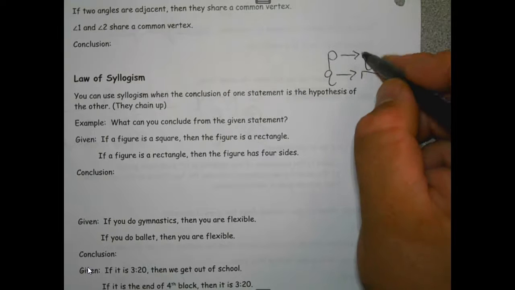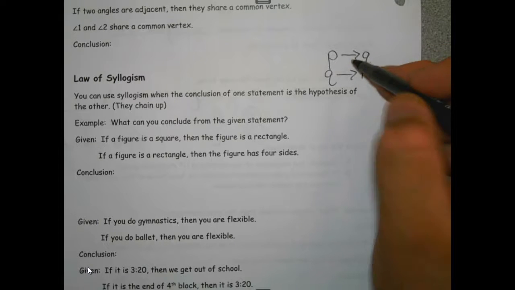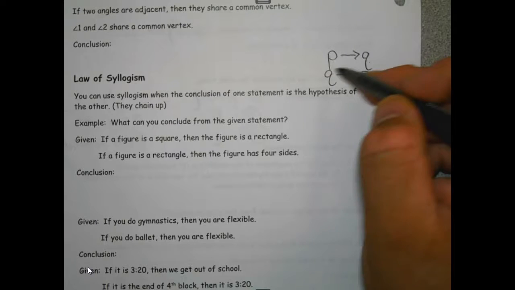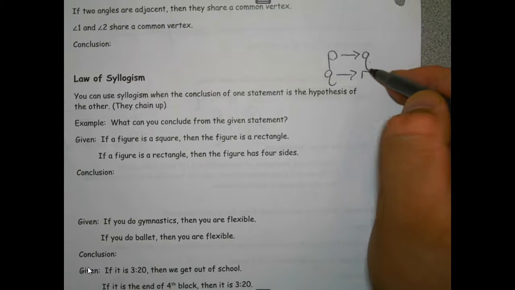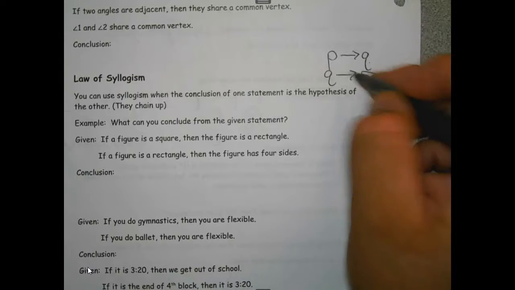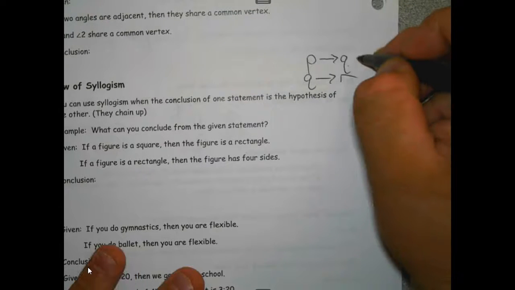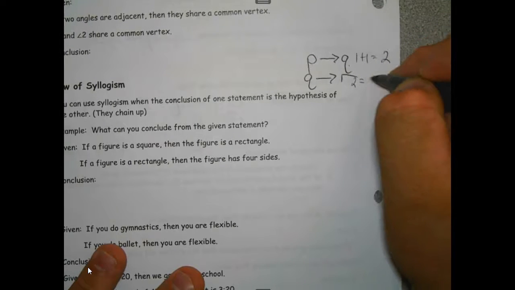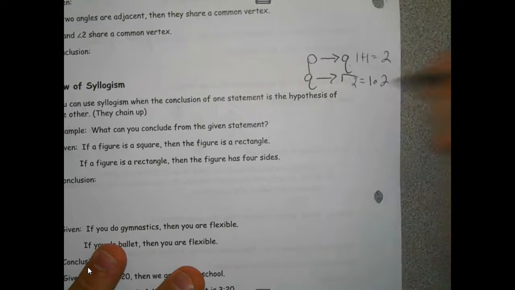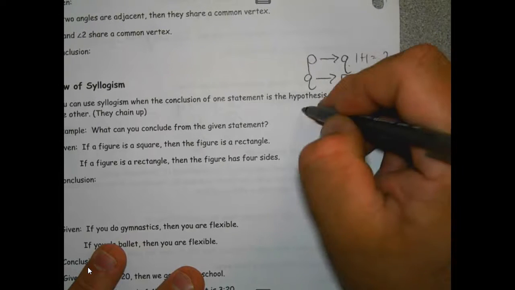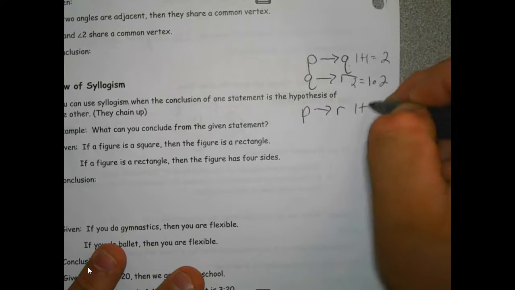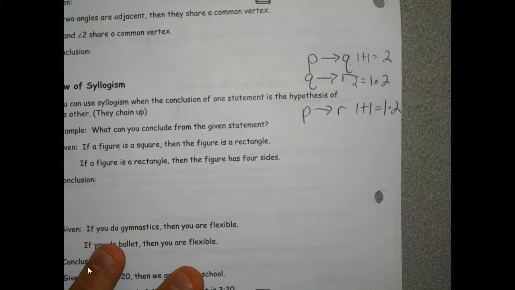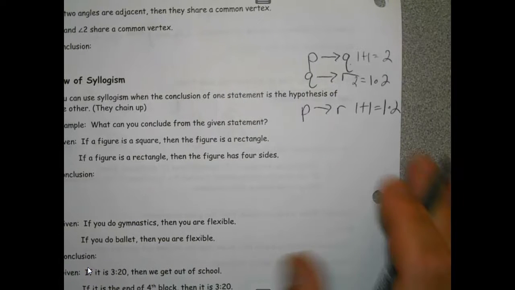the transitive property, for example, if 1 plus 1 is 2, and 2 is 1 times 2, then 1 plus 1 is equal to 1 times 2. I'll do it again. If 1 plus 1 is equal to 2, and 2 is equal to 1 times 2, then the final statement is 1 plus 1 is equal to 1 times 2. That was the transitive property. So the law of syllogism does the same exact thing.